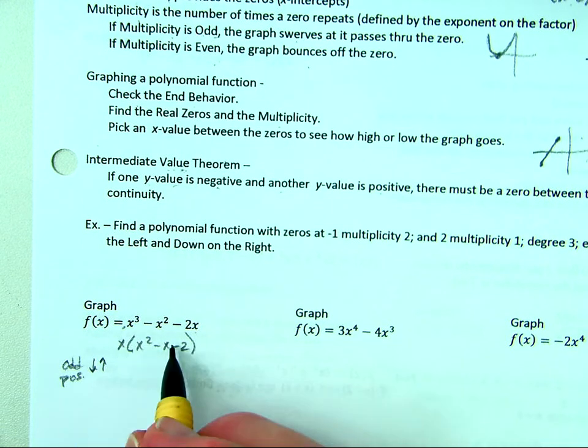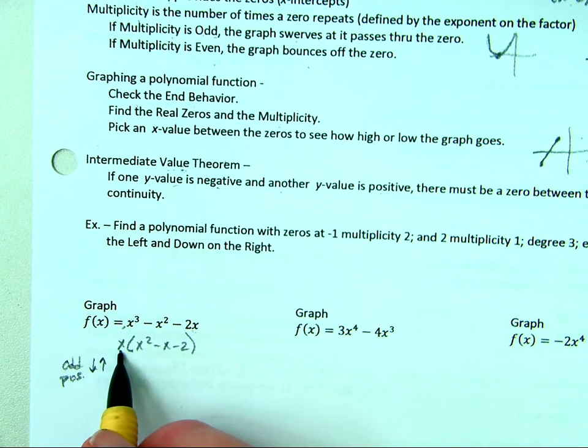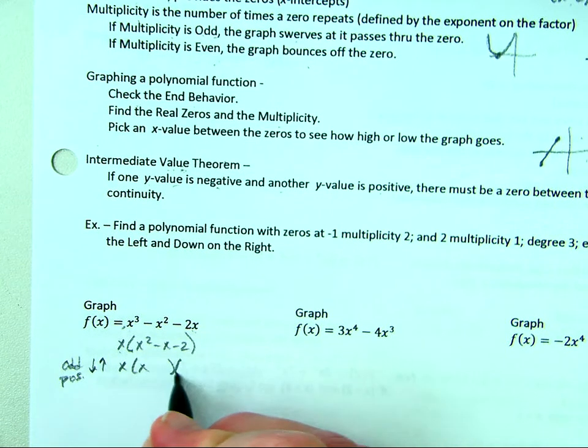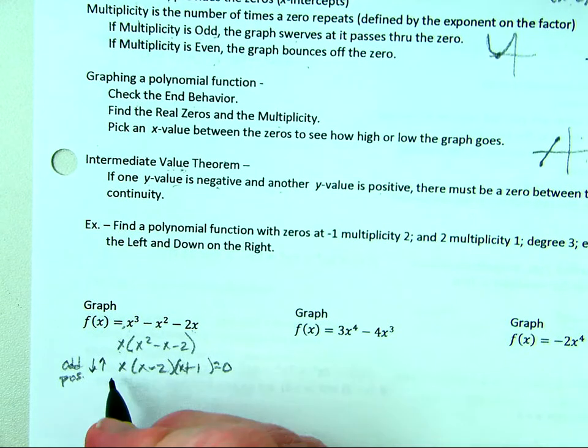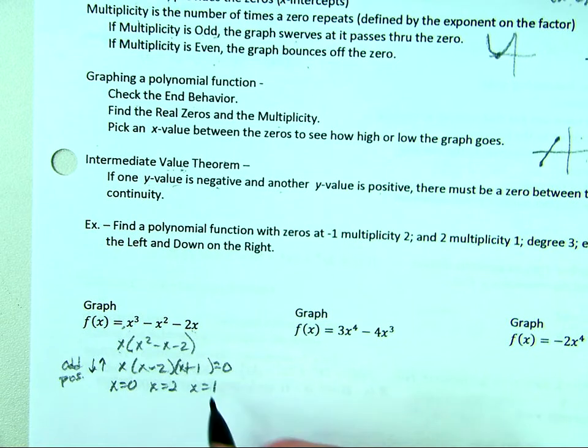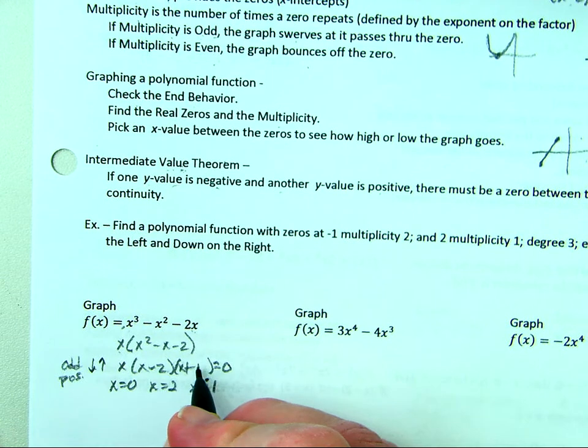Here I started factoring it, so I saw that there was a common factor of x, and I factored that out. Now factor the rest of this. If I factor that, that'd be x minus 2 and x plus 1, and set that equal to 0. Now if I set each of those equal to 0, I get x equals 0, x equals 2, and x equals negative 1. So let's see what we have for our graph. We have a 0 at 0. I'm sorry, that should have been negative 1. Sorry, I didn't read my own writing there. So it has a 0 at 2 and one at negative 1.